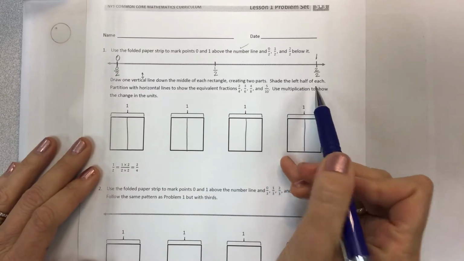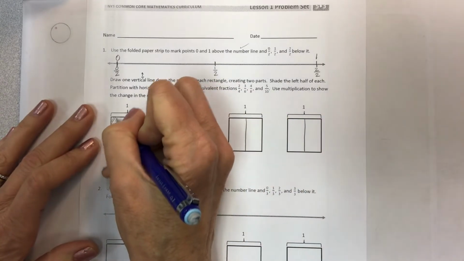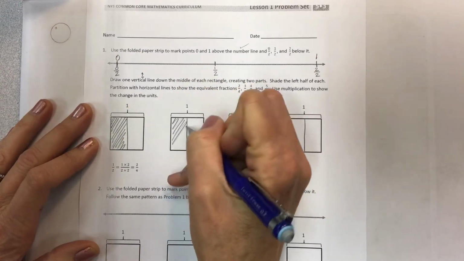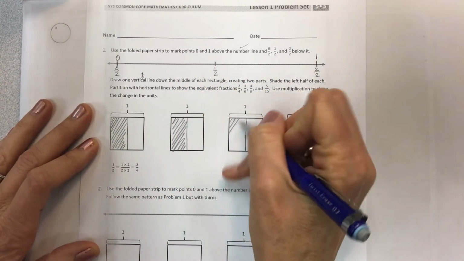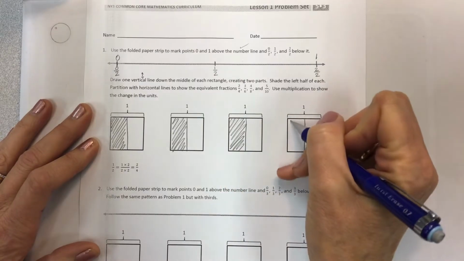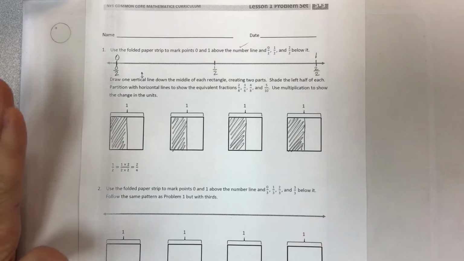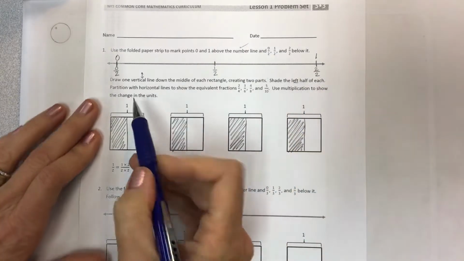Now shade the left half of each, okay? Shade the left half of each. Quick little scribble, quick little scribble. Remember, it's not art class, it's math class. Just get this shaded, okay? Left half, not the right. No, your left and your right.